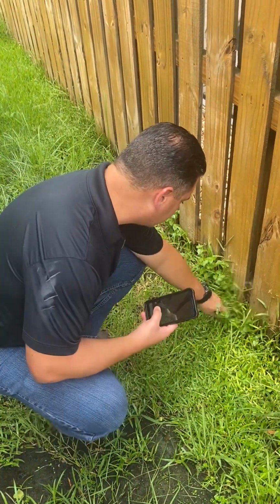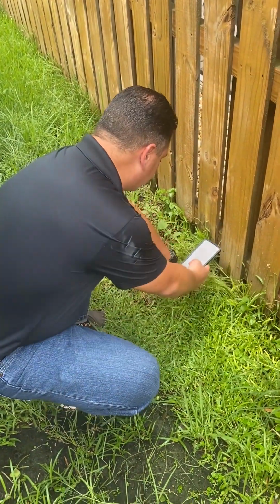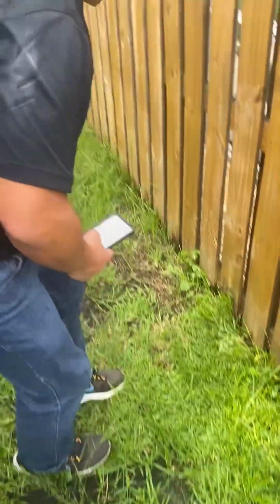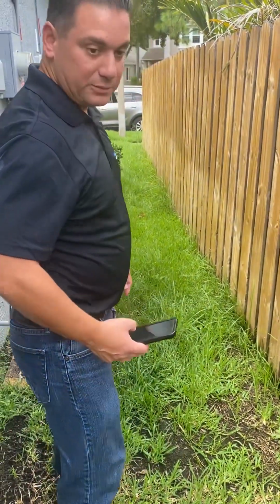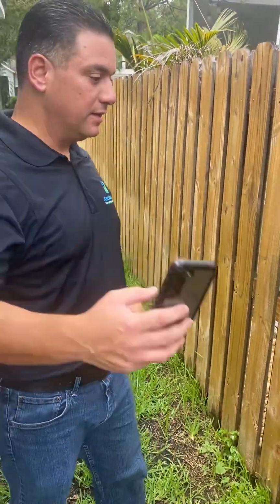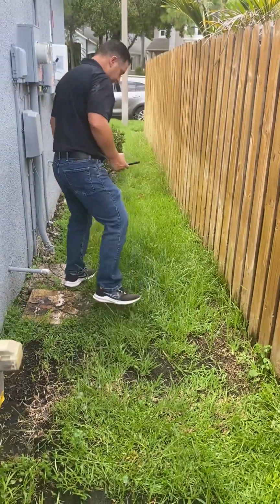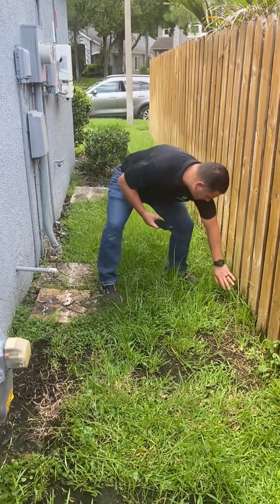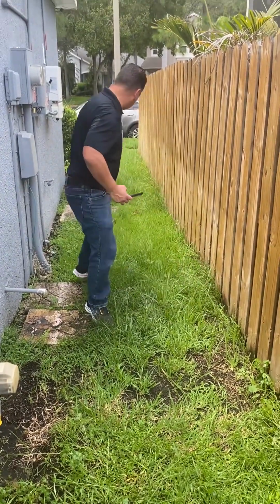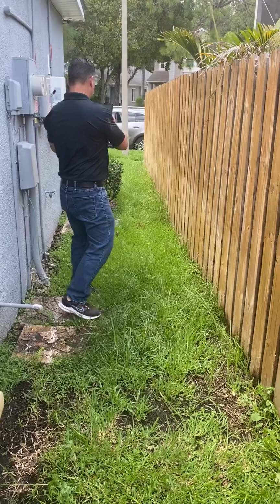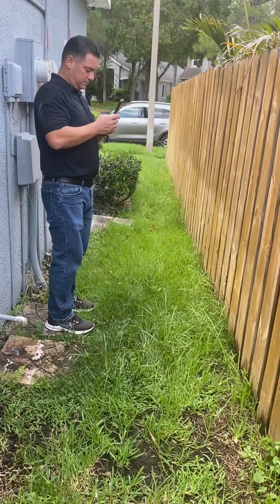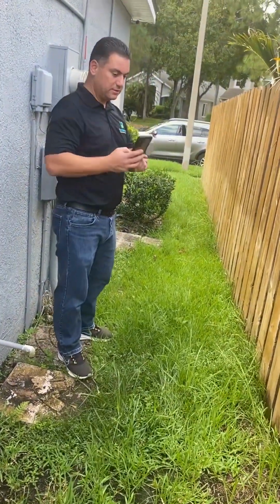The more pictures you have, the better, just so the owner knows what's going on. They might be able to replace them all in one day instead of coming back to replace one or two. Let's take a picture of the fence here, fence here, fence here, fence here.